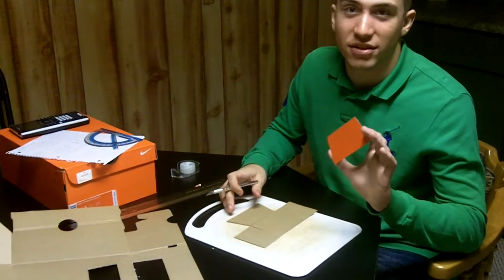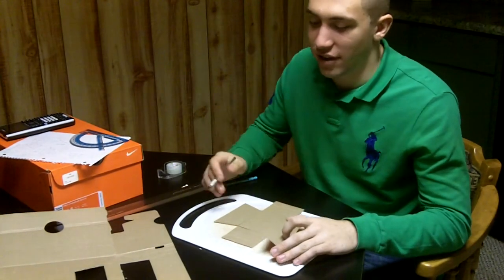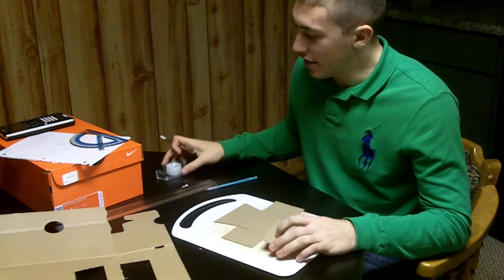First, we cut out the pieces of our trapezoidal structure using an X-Acto knife and a shoebox, and now we're going to use Scotch tape to put it all together.